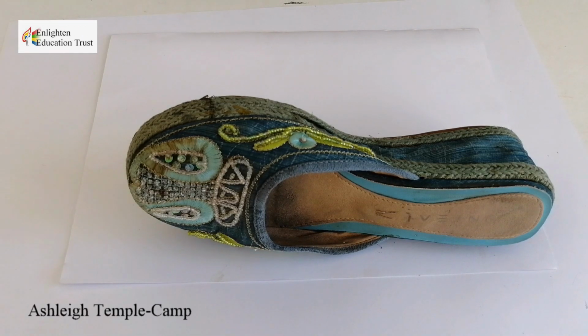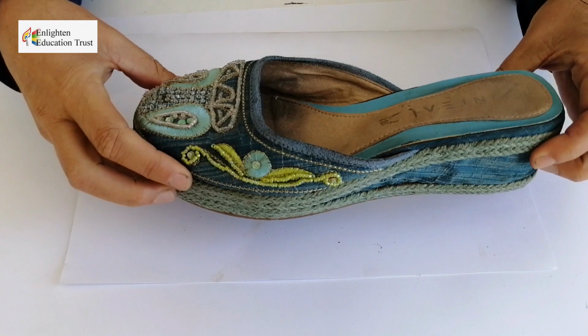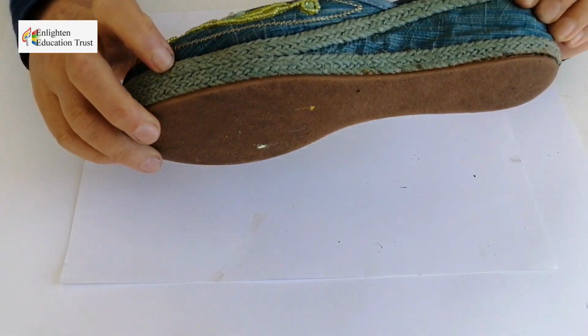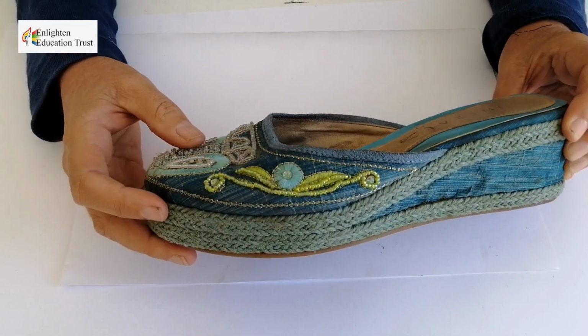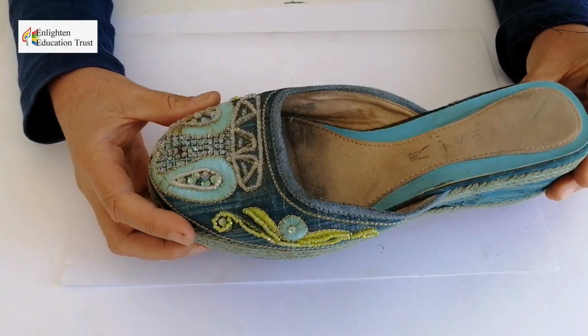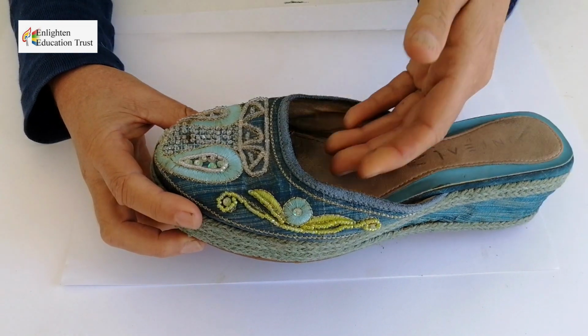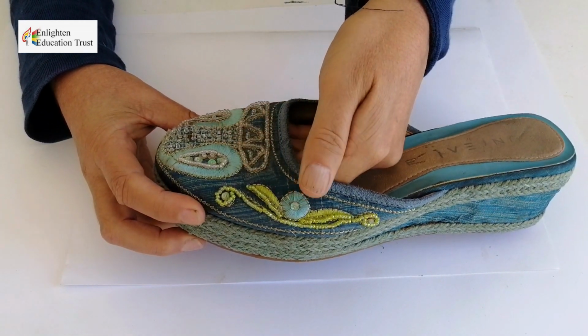By now you would have all chosen an object. I'm going to be using this shoe. It used to be a sparkling new shoe. It is now quite an old, soiled shoe, but it has meaning for me because it used to belong to my sister and I think it has an interesting history.